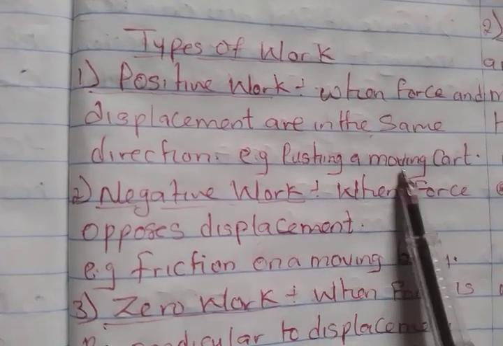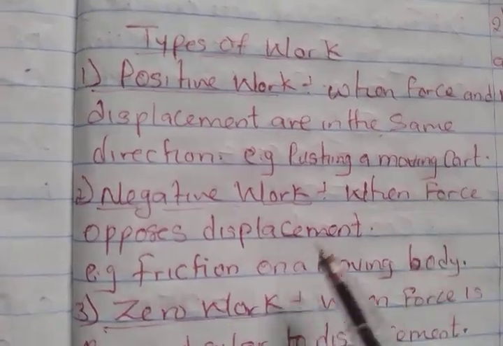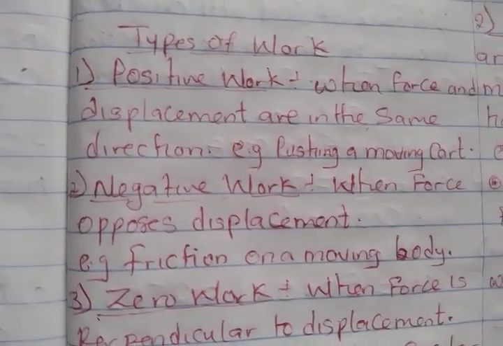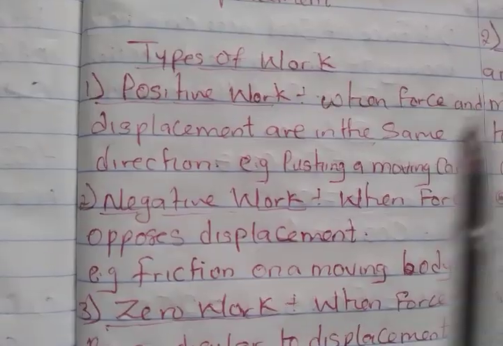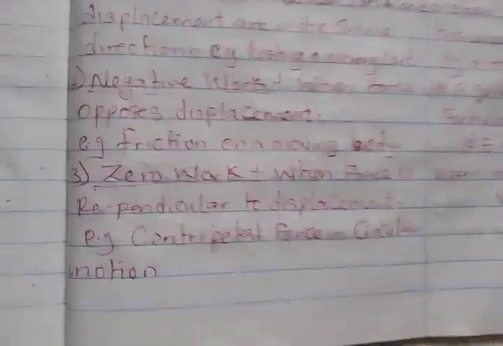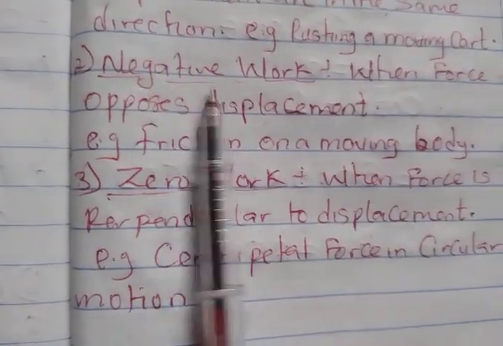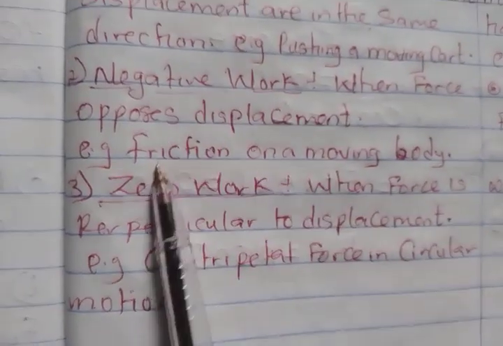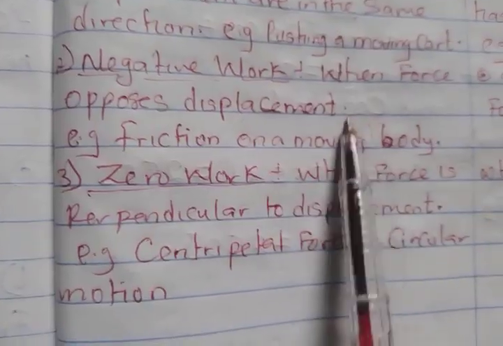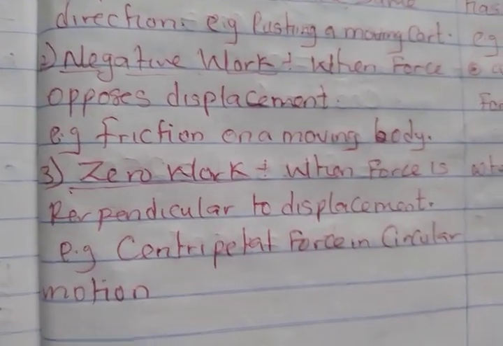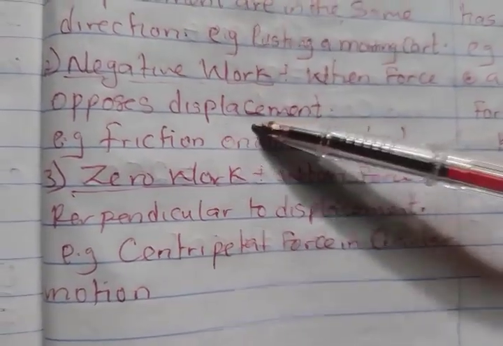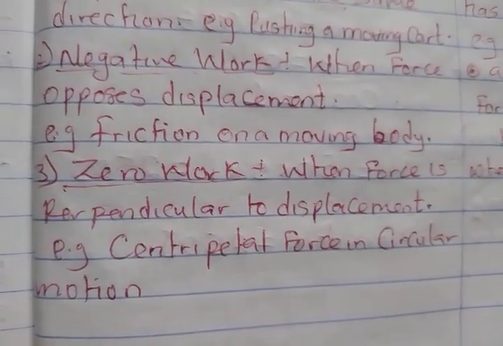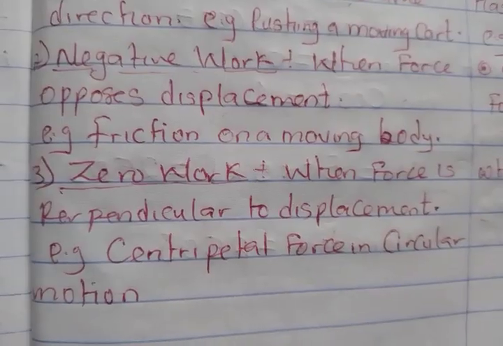For example, pushing a moving cart. The cart is already moving, then you are pushing it, so they are moving together. So pushing a moving cart is positive work. The second one is negative work, which is when the force opposes the displacement, so they are in opposite directions. For example, friction. Friction will always oppose a body's motion, because when the body is moving this side, friction will be moving the other side. That's why they call it a resistance against the motion.